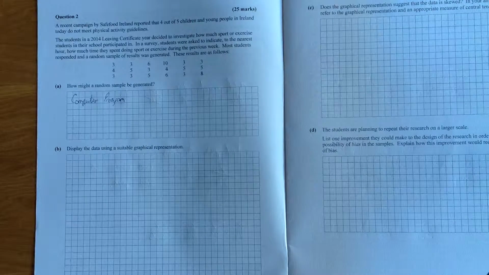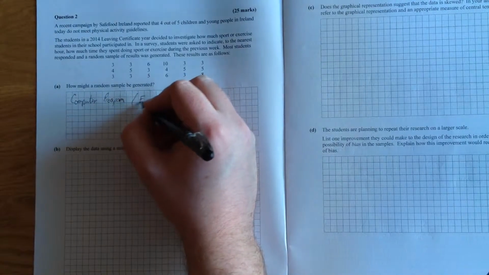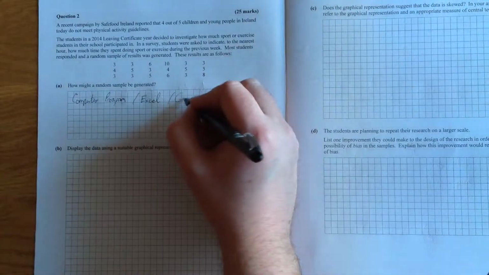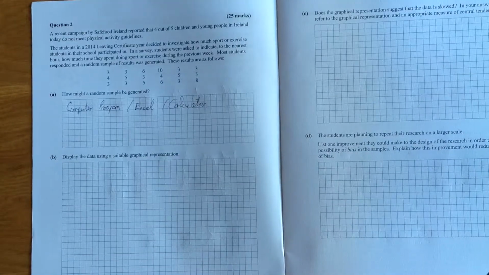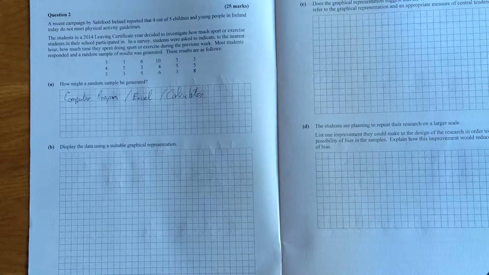So you can assign different students different numbers, get a random sample based that way. So computer program, Excel, you can actually do it on your calculator. Alright, so there's lots and lots of different ways. So if you gave an appropriate way of saying how to find a random sample, you should have gotten the marks, okay? But they're the 3 kind of main ones, and handy enough to remember as well.